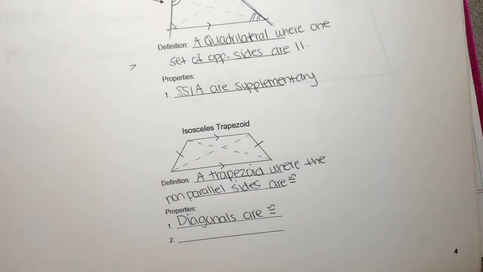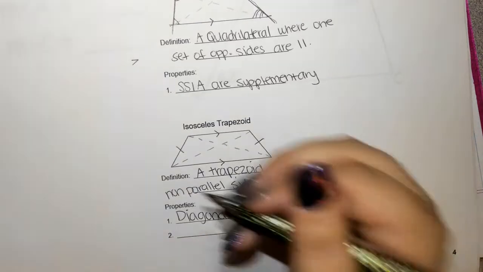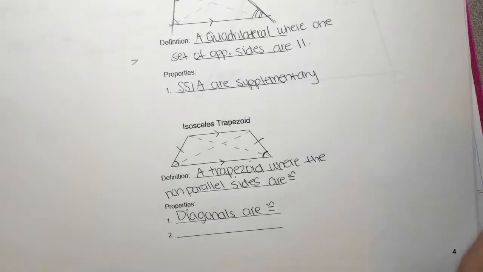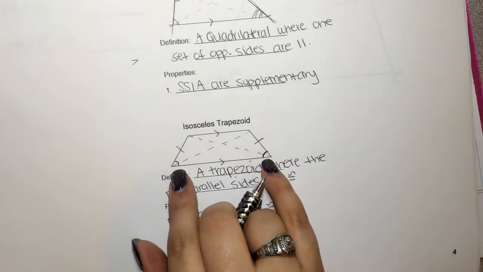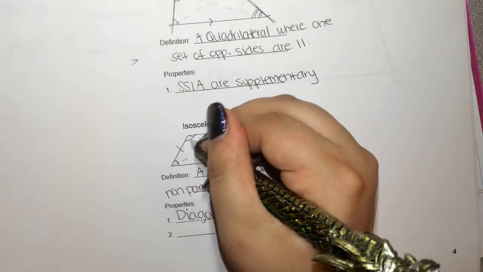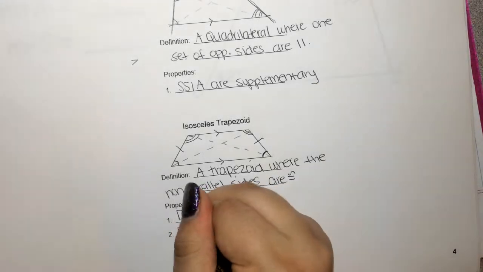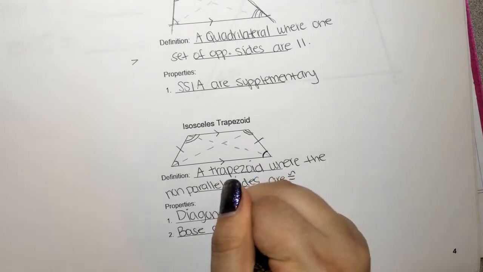Something else that is special about an isosceles trapezoid is my base angles are the same. These two bottom angles are going to be congruent, and my two top angles are congruent.